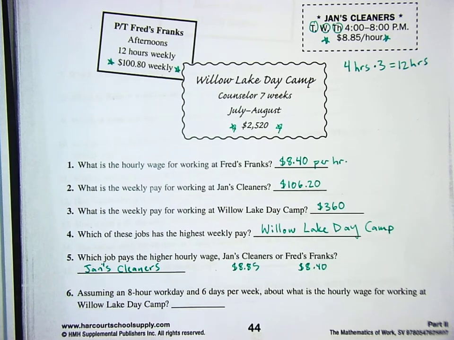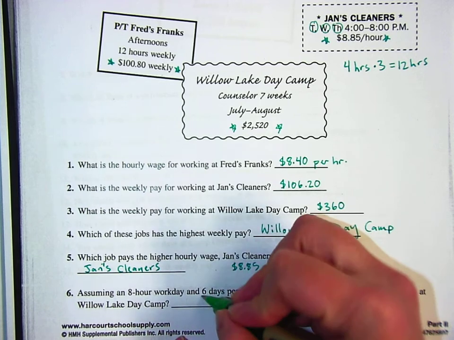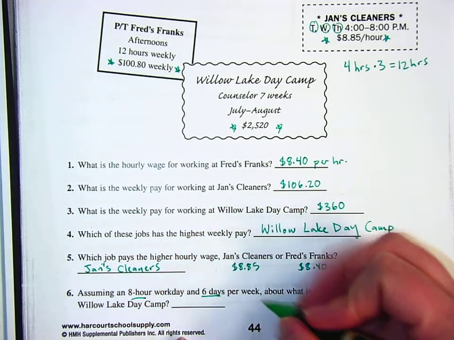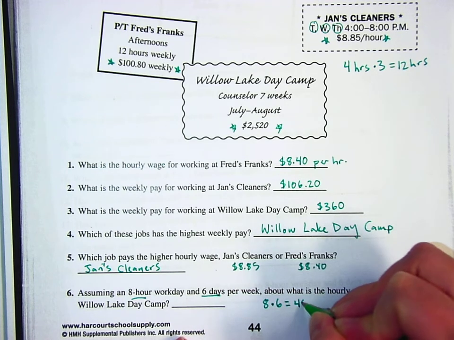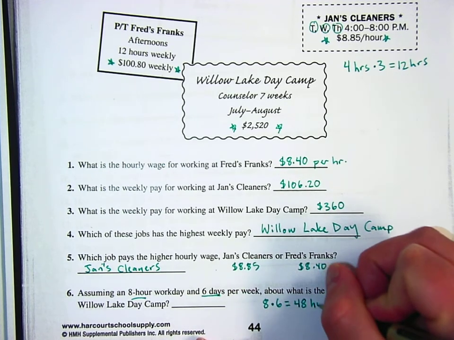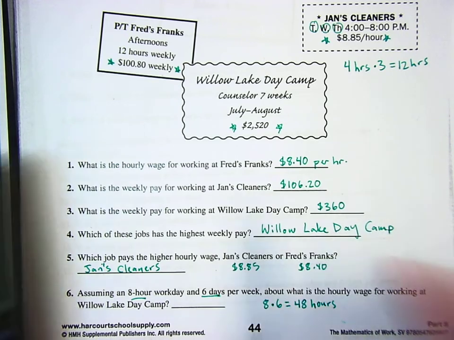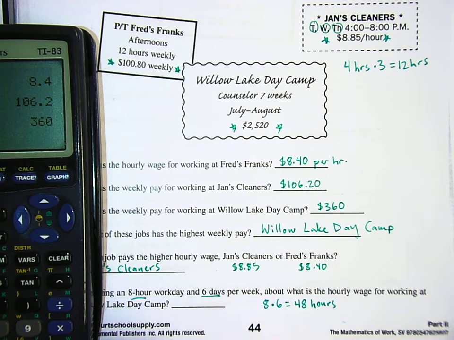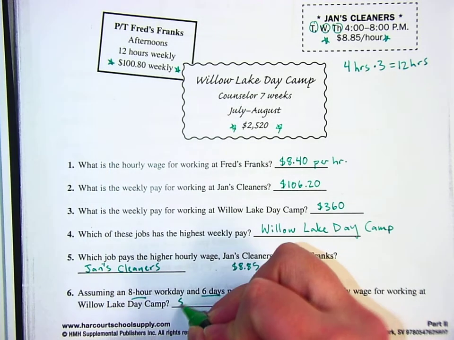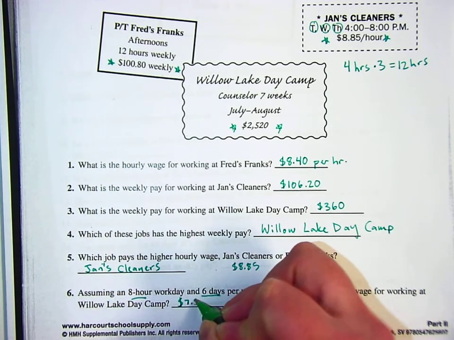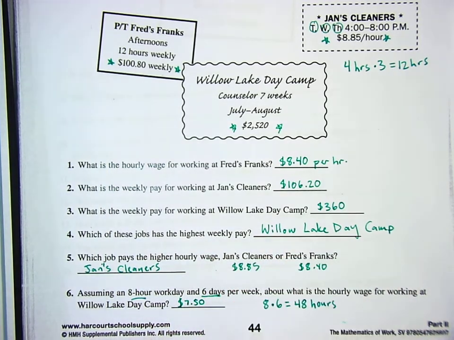Assuming an 8-hour workday and 6 days per week, what is the hourly wage for working at the Willow Lake Day Camp? Okay, so 6 days a week for 8-hour days. So if I take 8 times 6, that is a total of 48 hours per week. Now if I take that $360 that you were making at that camp and divide by 48 hours, you find out that working at the day camp only gives you $7.50 per hour.